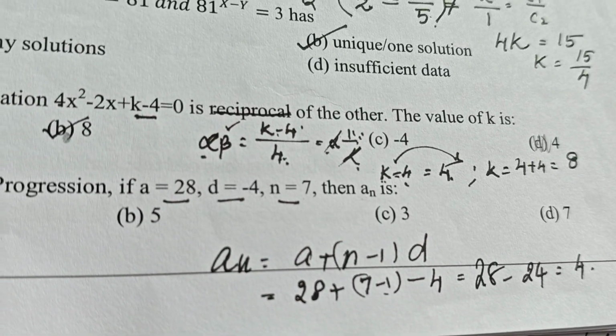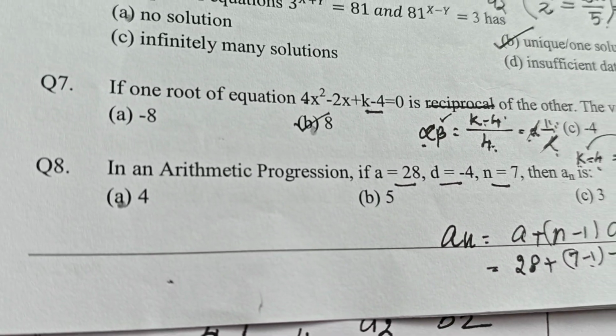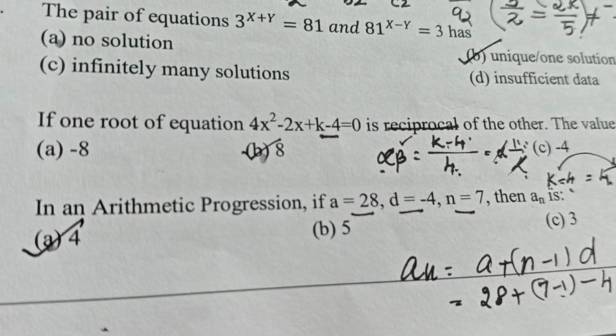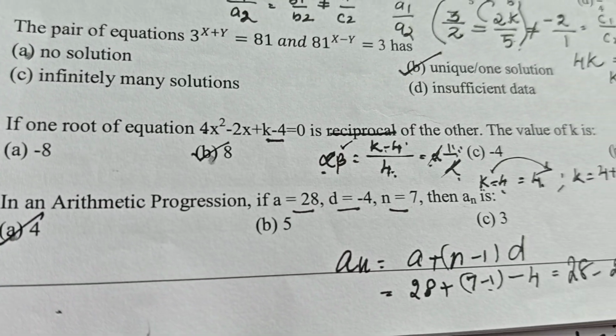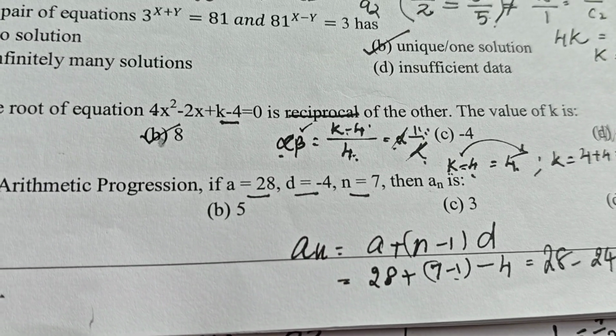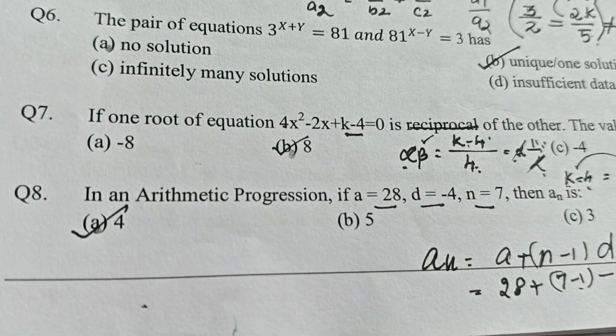Is 4. So, where is option 4? Option 4 is A. Our answer is option A for the arithmetic progression. When N is 7, the AN value is 4.